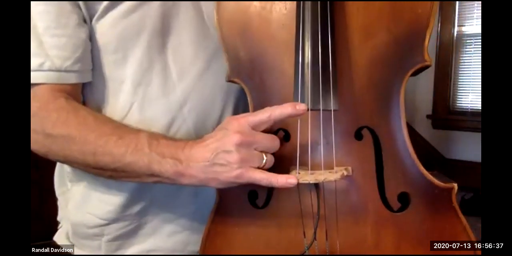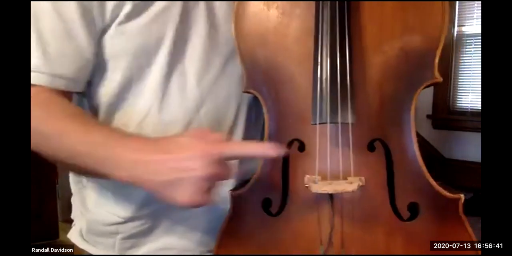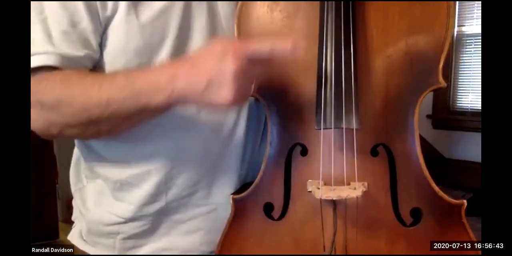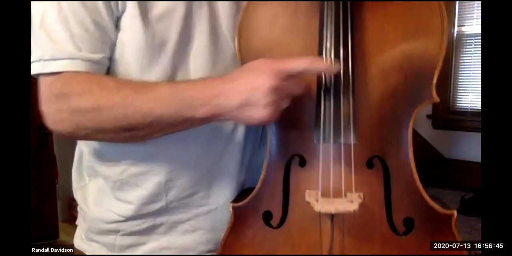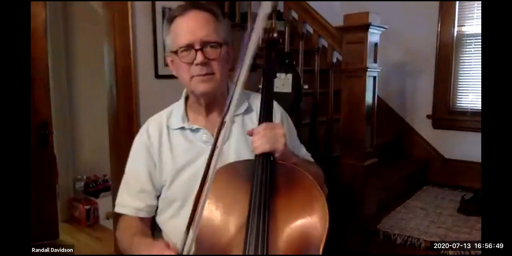Part of these bow tricks, there's another one. This area between the bridge and the fingerboard is where the bow usually goes, back and forth between this area. If you start bowing up here, it's called sul tasto, and it has a sort of a muting effect.